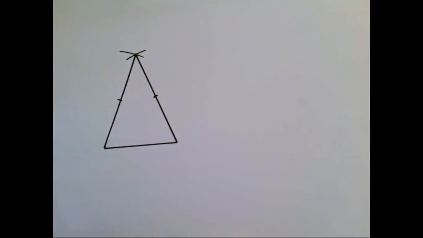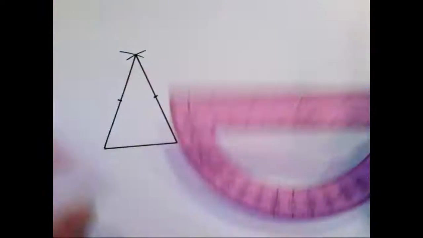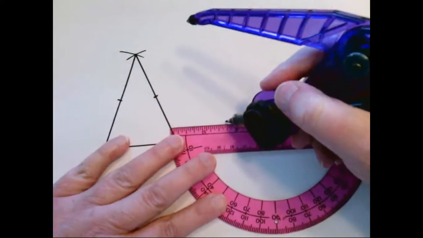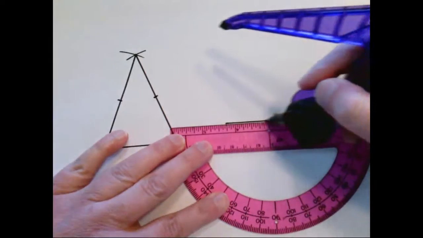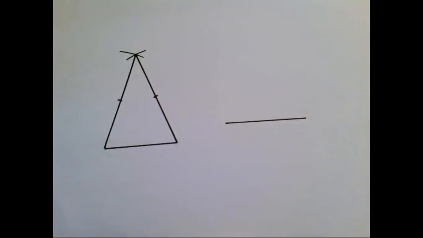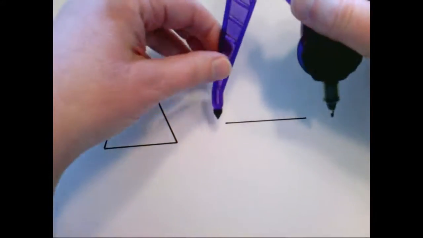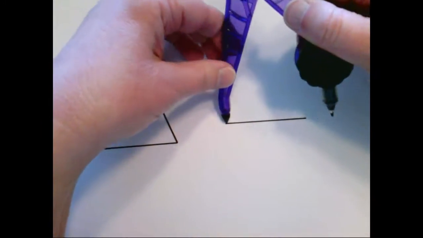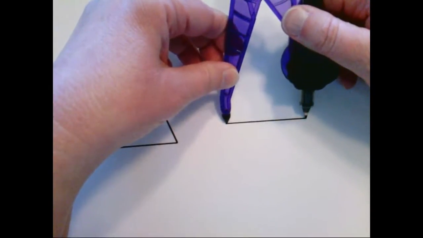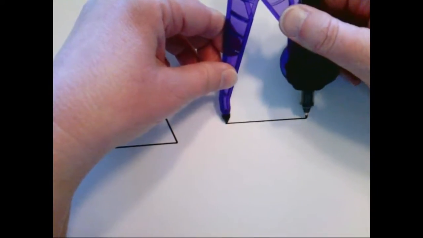Now to make an equilateral triangle, I'm going to start with a line segment again, and this time I'm going to make sure that my three sides of the triangle are all congruent to this line segment. So I need to measure it. So there's how long this line segment is. Now I want the other sides to be that same length.